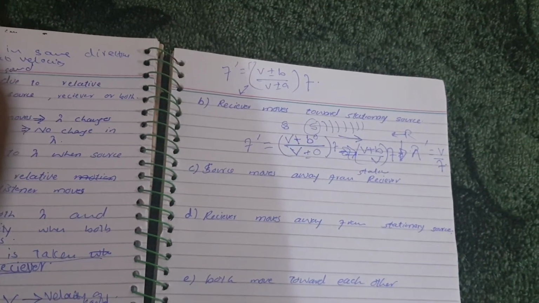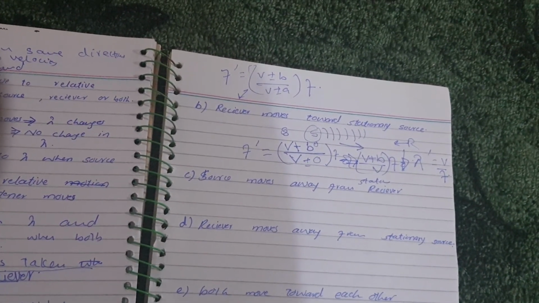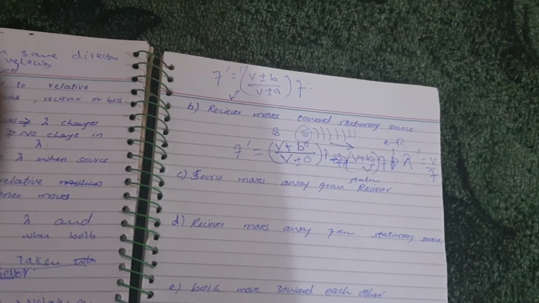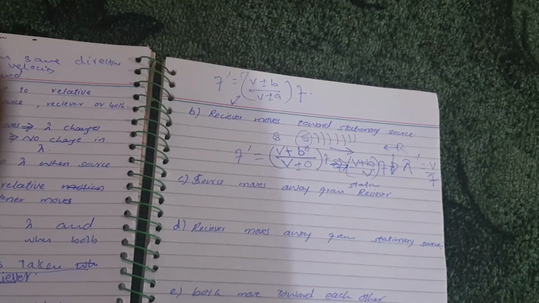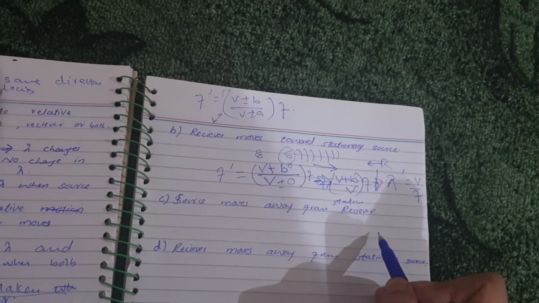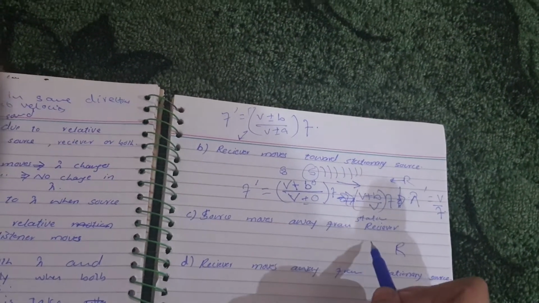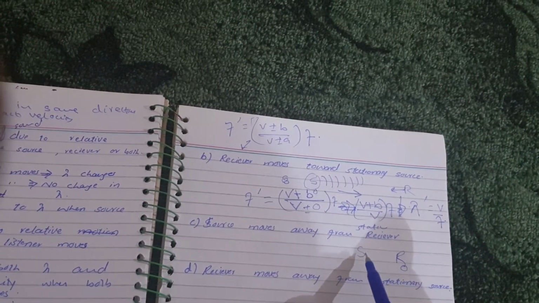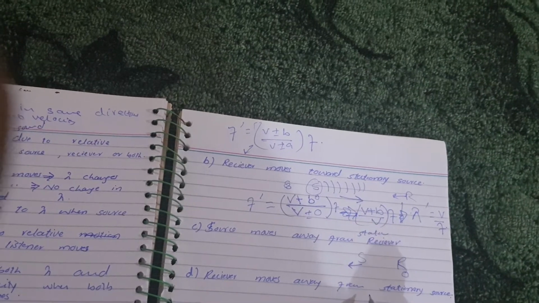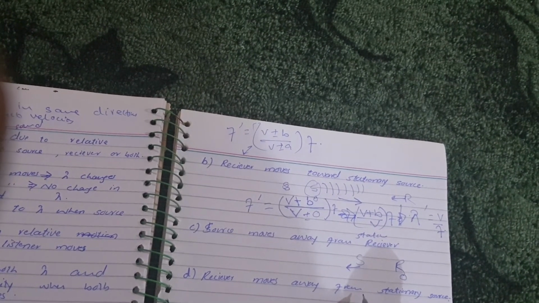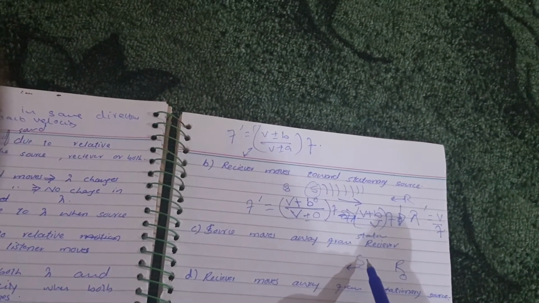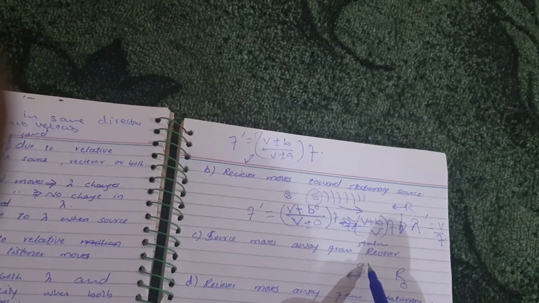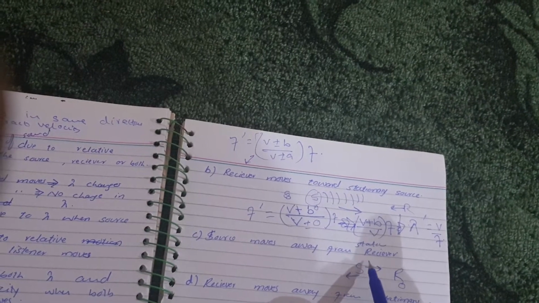Now the third point I would like to consider is this: the source moves away from a stationary receiver. The receiver is at rest, this is the receiver, and this is the source. Now the source moves away from the receiver. So what would I write? Consider the direction of the sound wave. The direction of sound is always taken from source toward the receiver. So this is the direction of the sound waves.